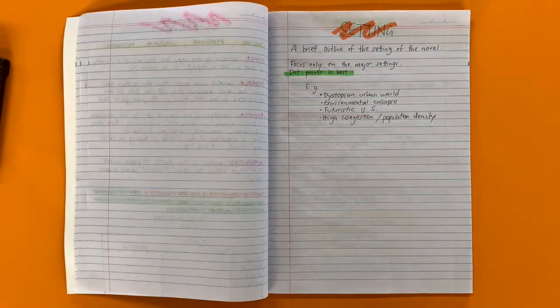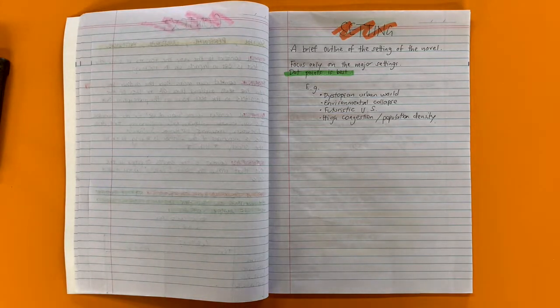On the next page, it's a rather short one. Here we just simply talk about setting, and we only briefly outline the setting of the novel. And in particular, we only focus on the major settings. And for setting, dot points is absolutely fine.